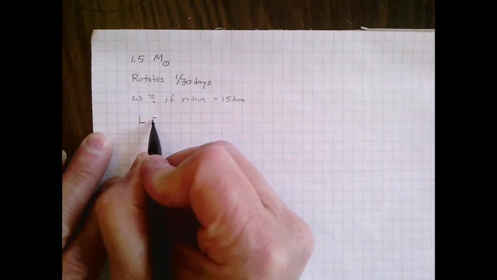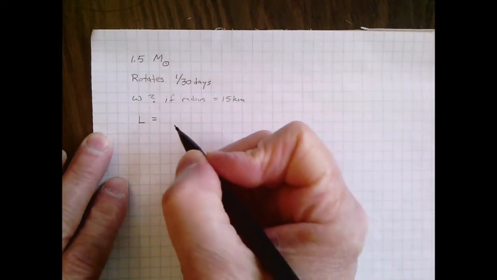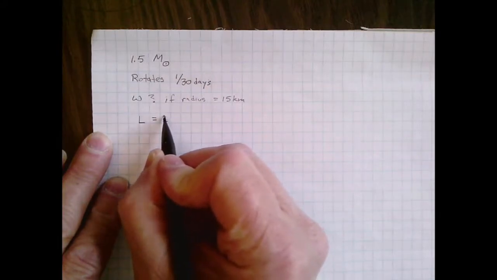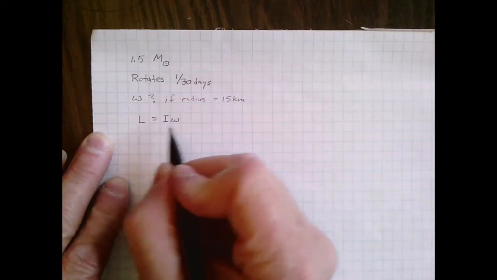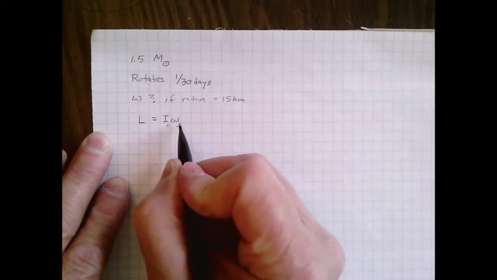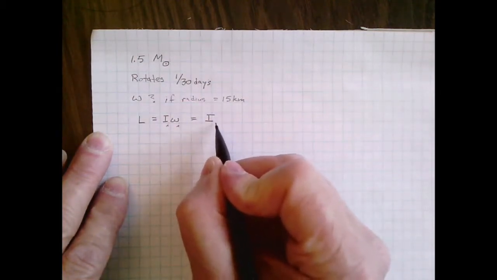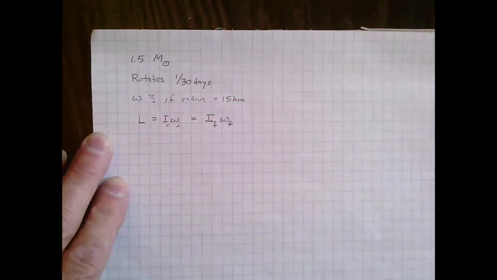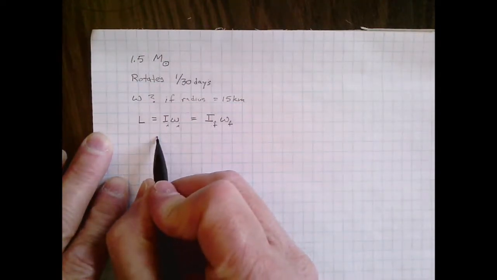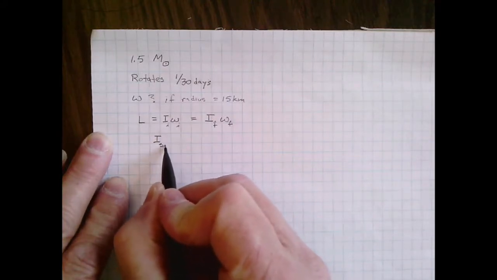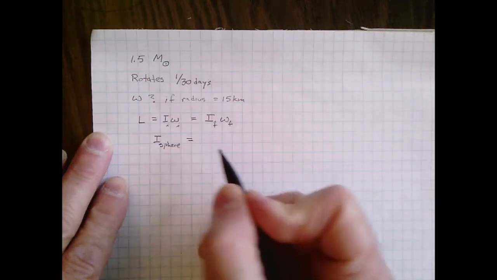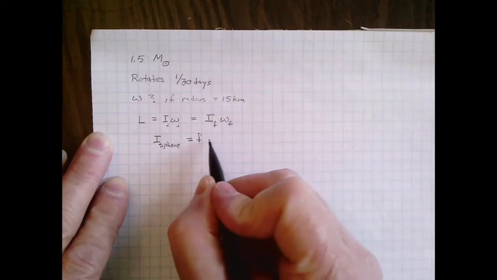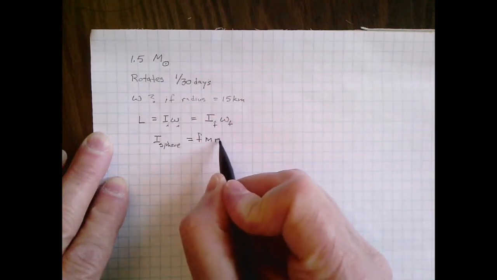So angular momentum, well, remember linear momentum is mass times velocity. In the angular case, L is equal to the analog of mass, which is the moment of inertia, times the angular velocity. So the initial product of these two will be equal to the final product of the moment of inertia and the angular velocity. Now, the question is, what is moment of inertia? And the moment of inertia for a sphere is equal to some factor, I'll just call it F here. I believe it's 2/5, but you can look it up, times the mass times the radius squared.